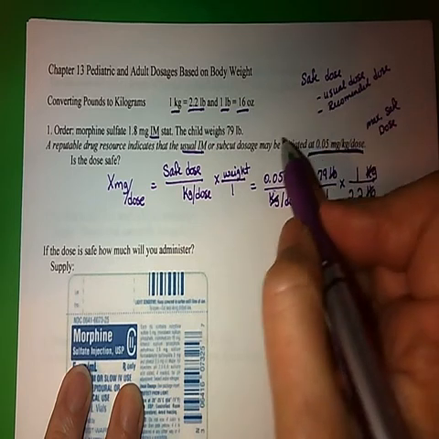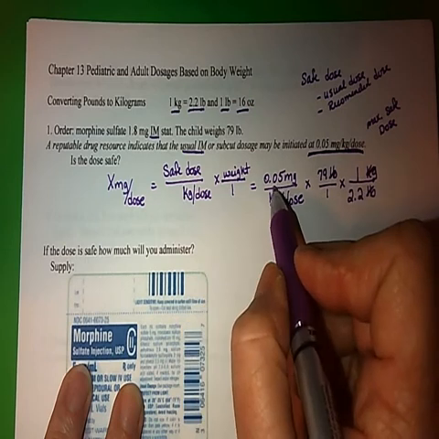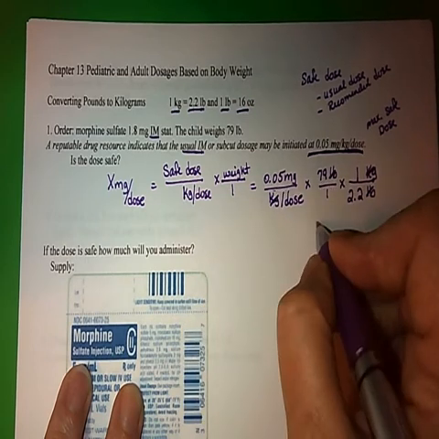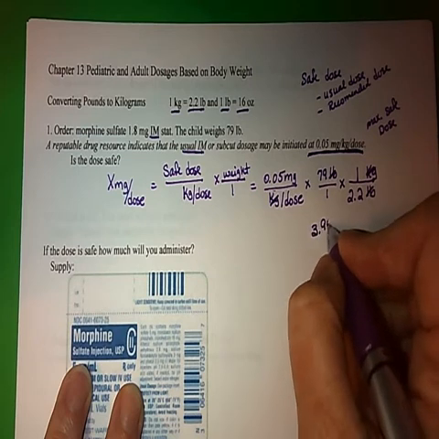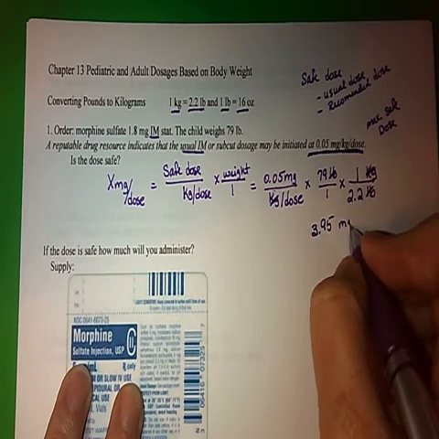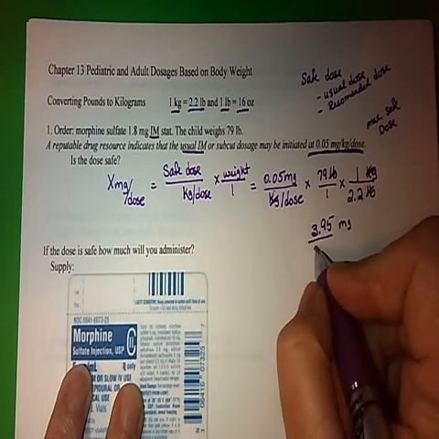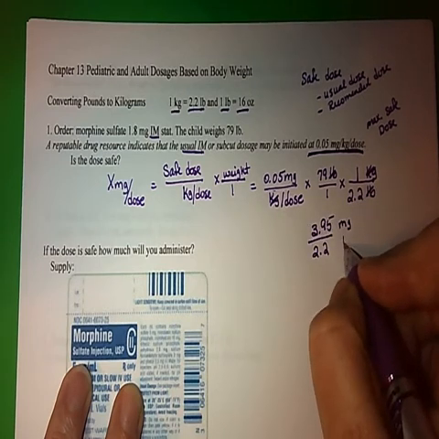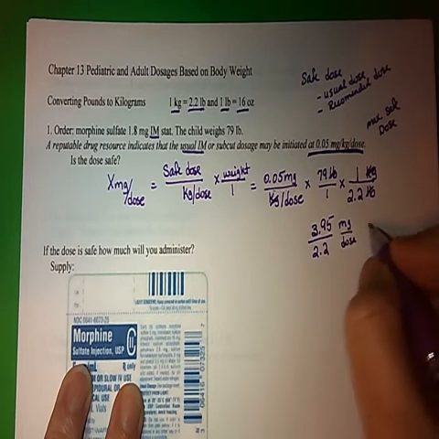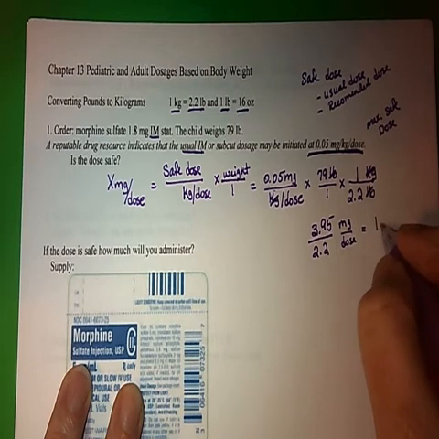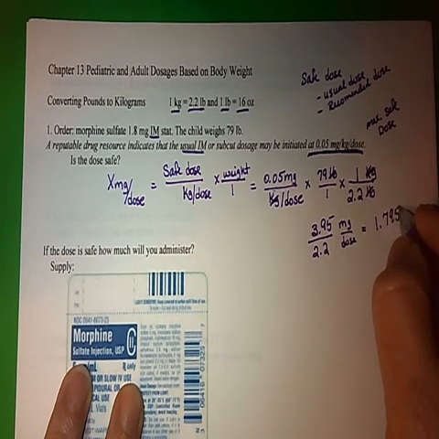So if I multiply 0.05 times 79, I get 3.95 milligrams. And then 1 times 2.2, divided by 2.2, gives me my per dose. So 3.95 divided by 2.2 is 1.795.